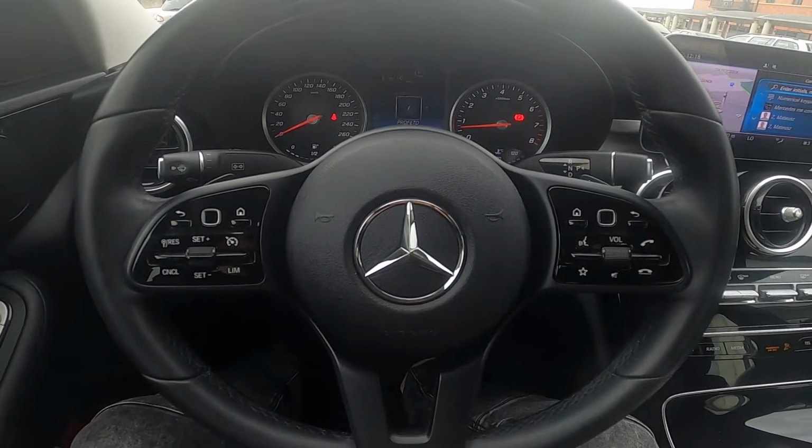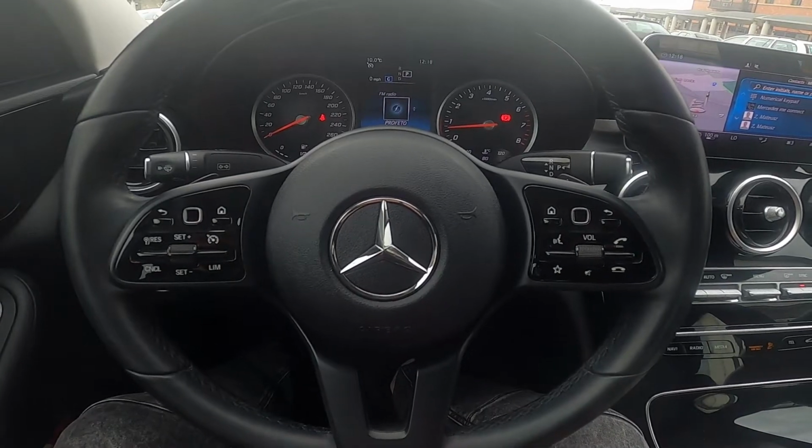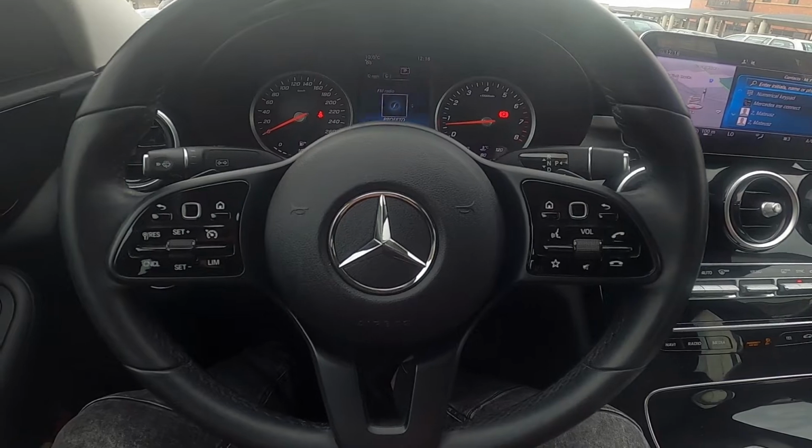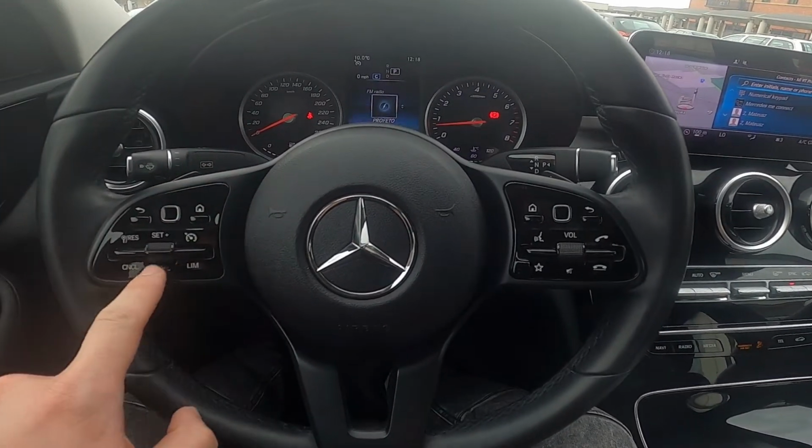Hello, today I'm in a Mercedes C-Class. In this video I'll show you all the steering wheel's button functions. In the beginning, let's take a look at the left side of the steering wheel.